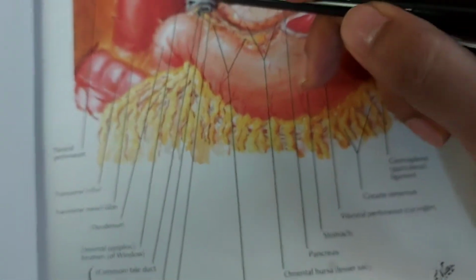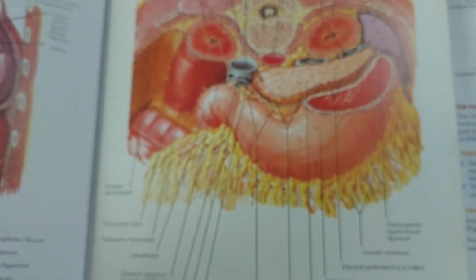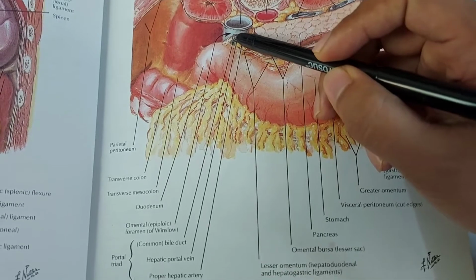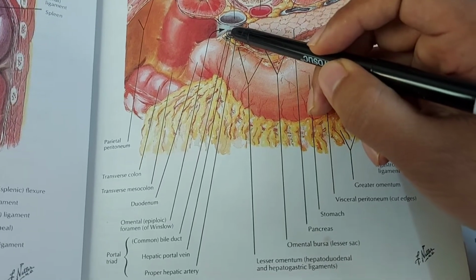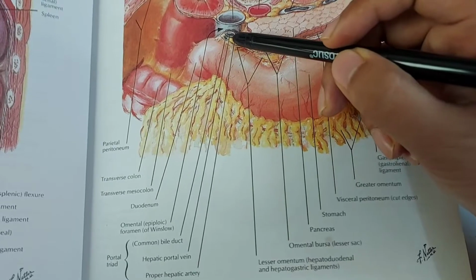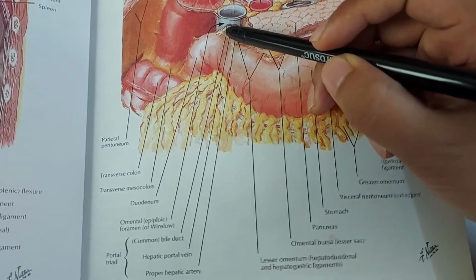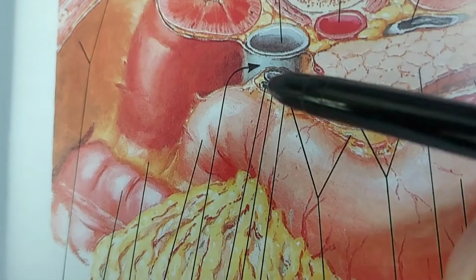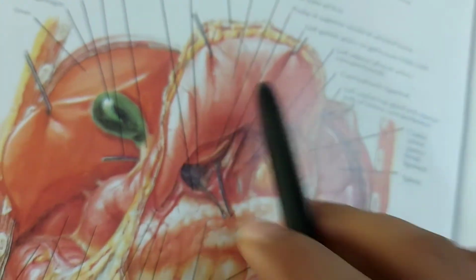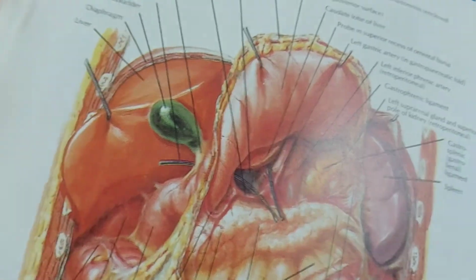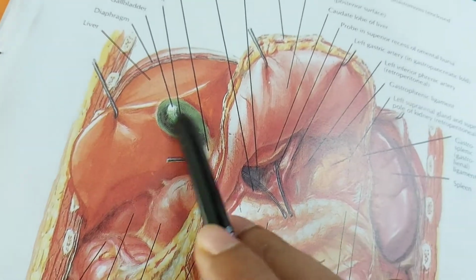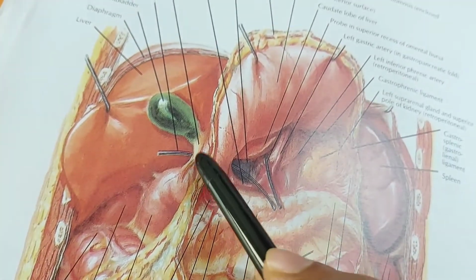Duodenum is related with some structures. Here we can see this is the portal vein, and here is the gastroduodenal artery, and this is the common bile duct that is related with the posterior part of the first part of the duodenum. In the anterior part, we can see here the reflected part of the stomach. Here stomach is reflected, and we can see here there is the gallbladder, and this part of the liver is related with this first part of the duodenum.